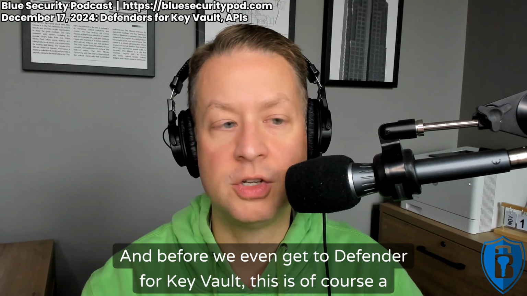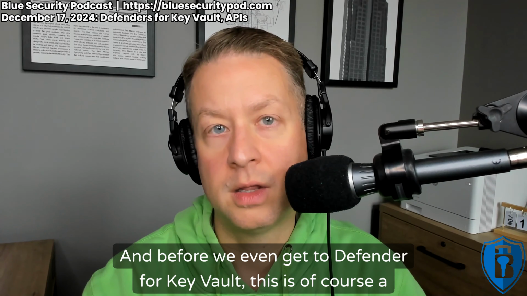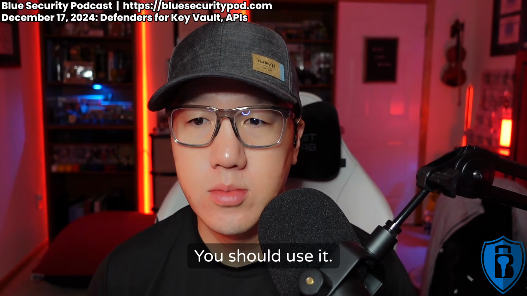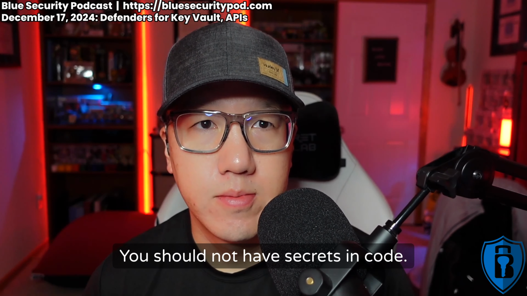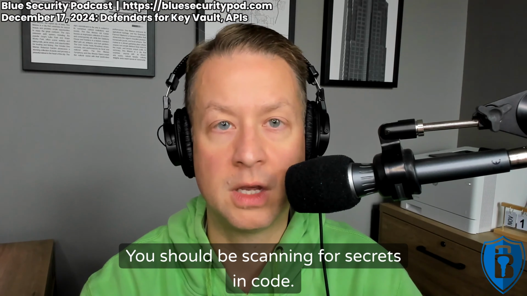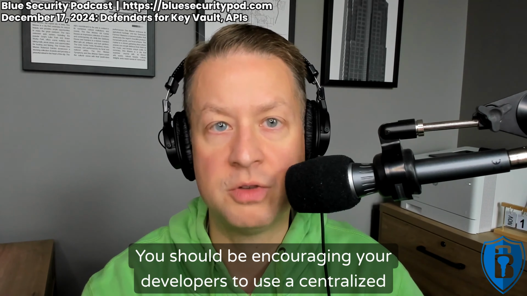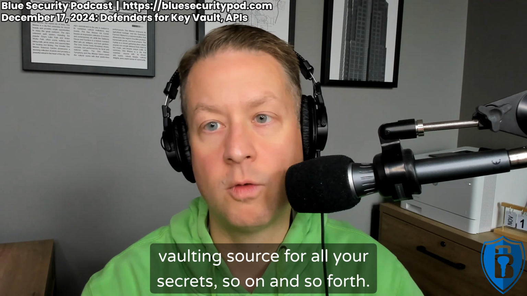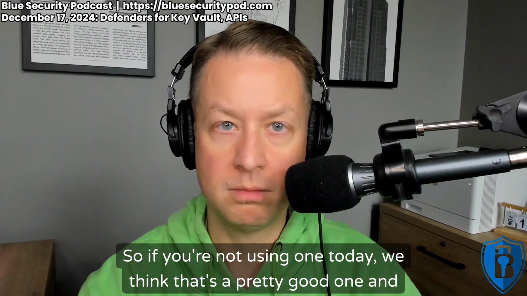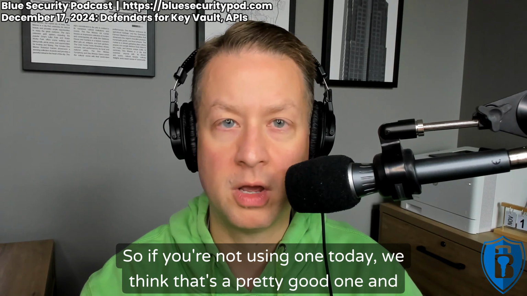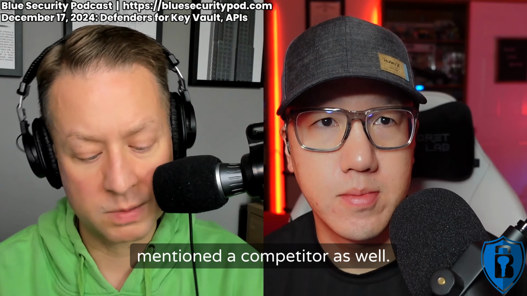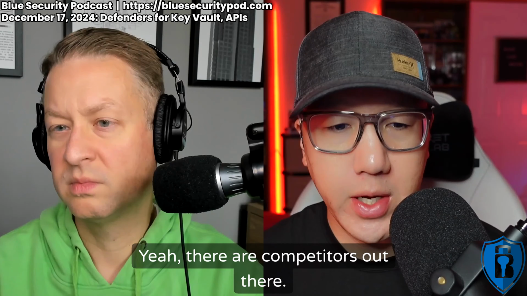And before we even get to Defender for Key Vault, this is, of course, a security solution in and of itself. Using Key Vault enhances your security posture. You should use it. You should not have secrets in code. You should be scanning for secrets in code. You should be encouraging your developers to use a centralized vaulting source for all your secrets, and so on and so forth. So if you're not using one today, we think that's a pretty good one and one option of many. Andy mentioned a competitor as well. Yeah, there are competitors out there.